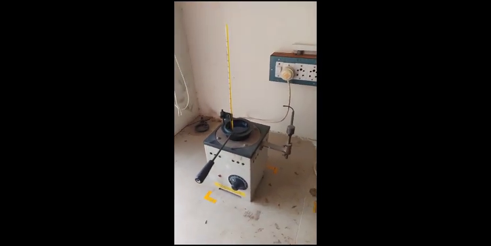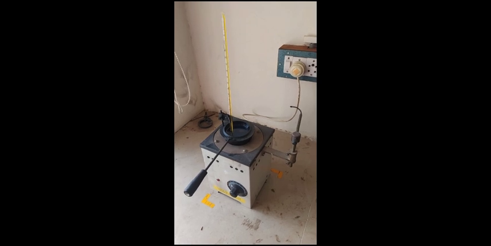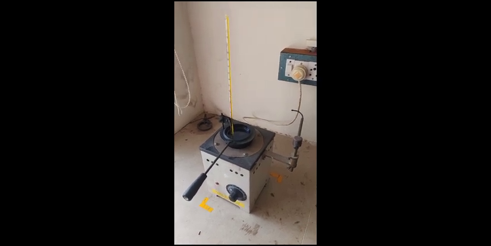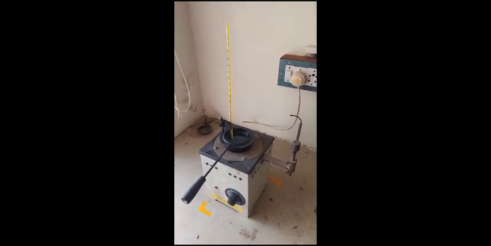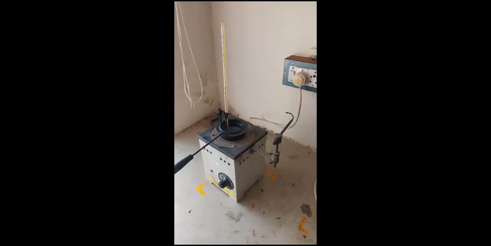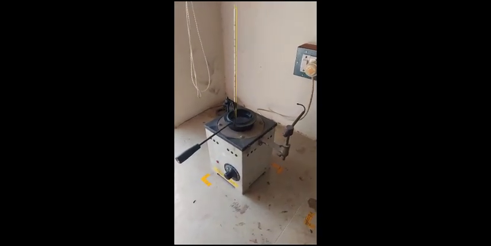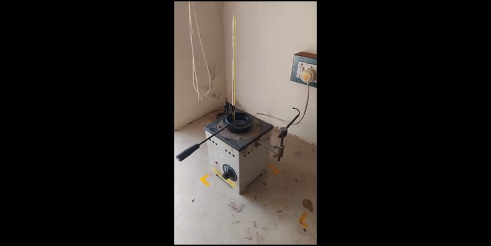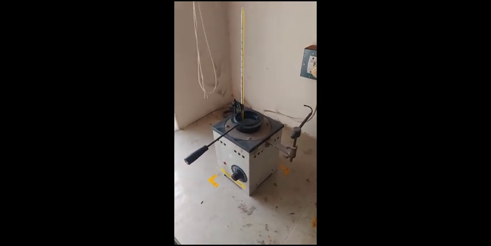Mainly this experiment is used for identifying the flash point and fire point only. Why? Because various applications use different types of fuels, so you should know the flash point and fire point of the fuel.